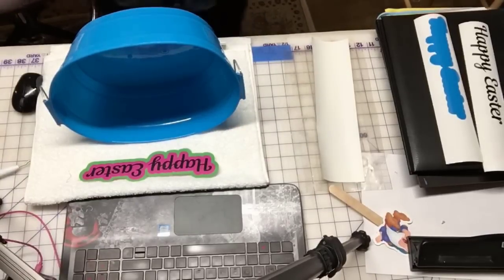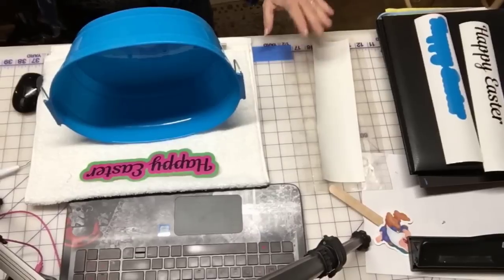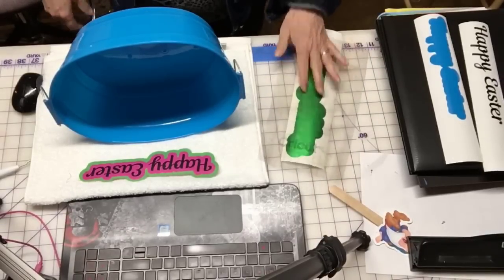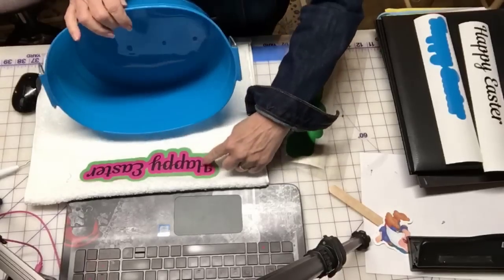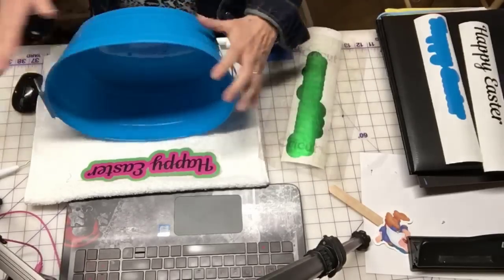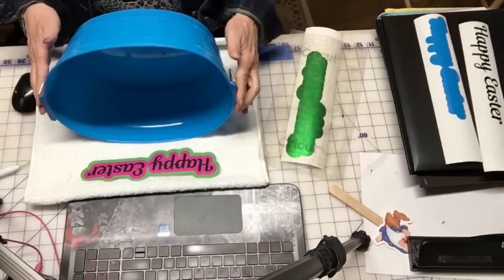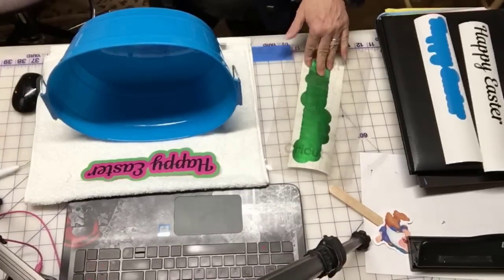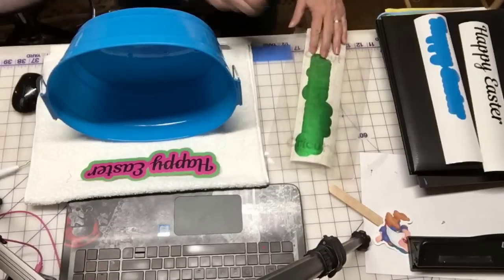And now I've already weeded all of the things that I cut out. And up here you'll see the one that was the print and cut. But this is going to be the one that is the cut file, and I'm going to adhere it to this.